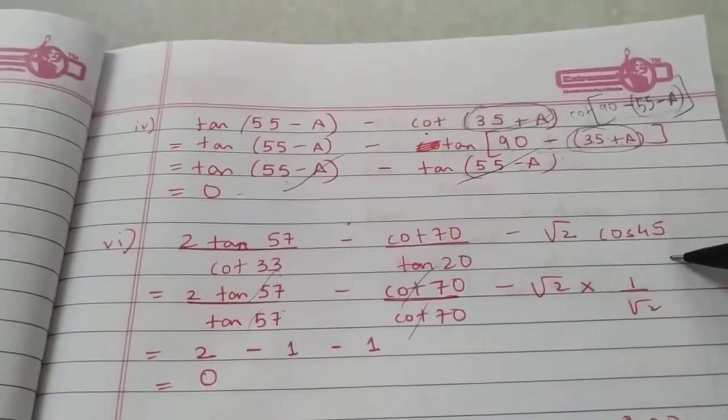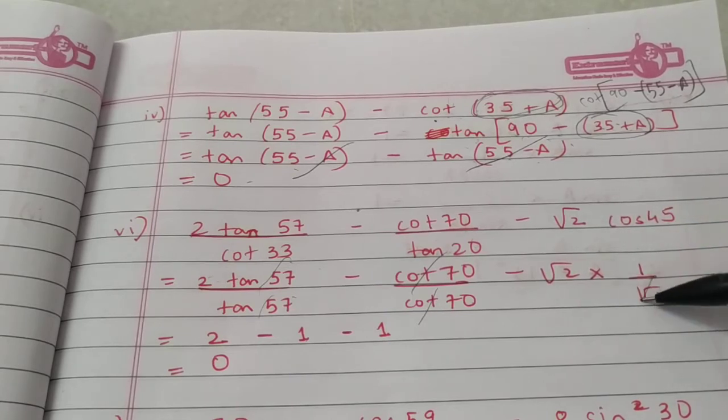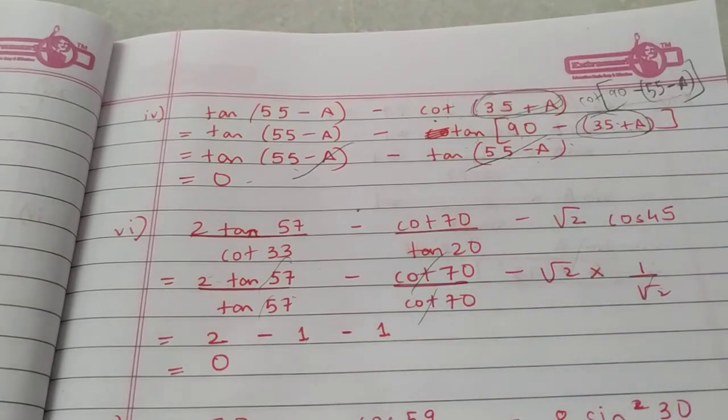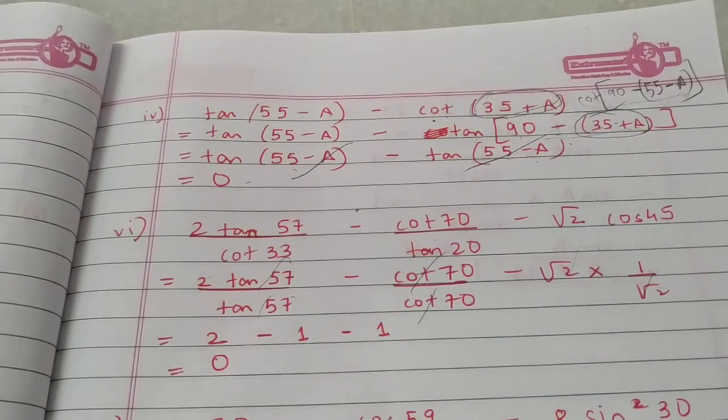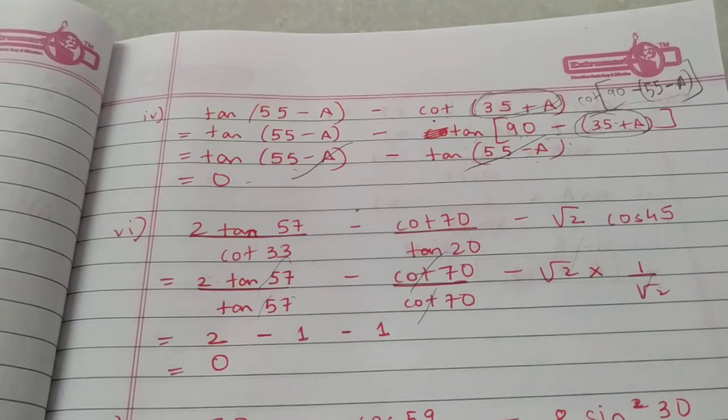And here cos 45, if you remember the table, you have to go back to the table here, and cos 45 value we know is 1 upon root 2, cut, and so 1 is left behind, and the final answer is 0. So we know the values of any trigonometrical ratio for the angles 0, 30, 45, 60 and 90. We know all these values from the table. You should learn the table by heart.